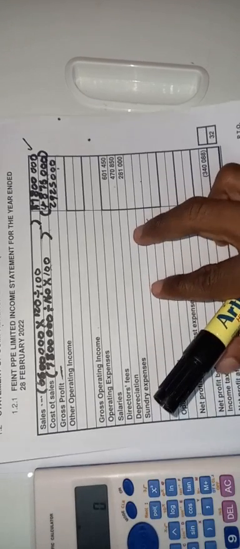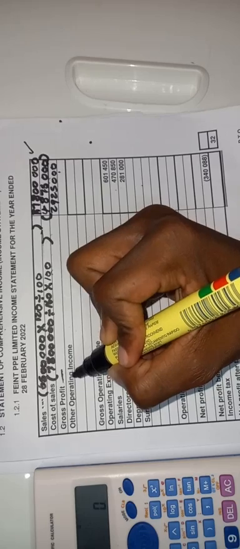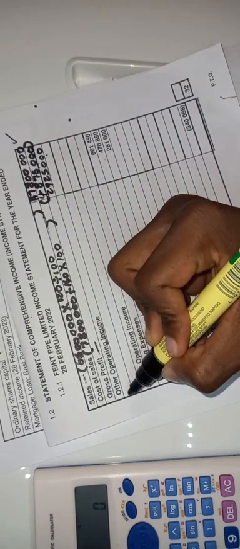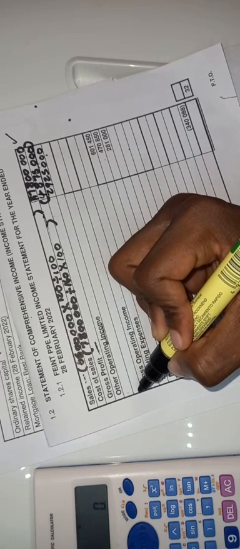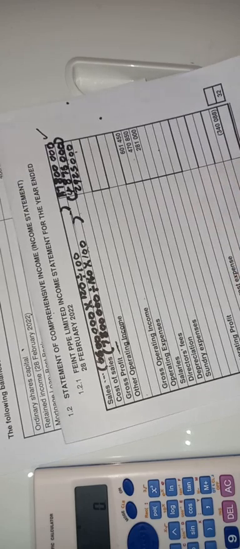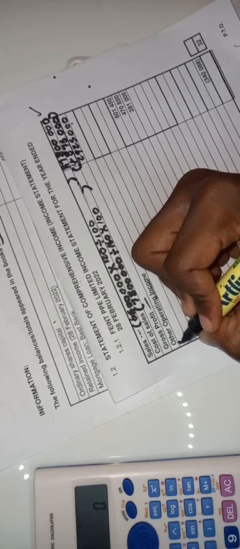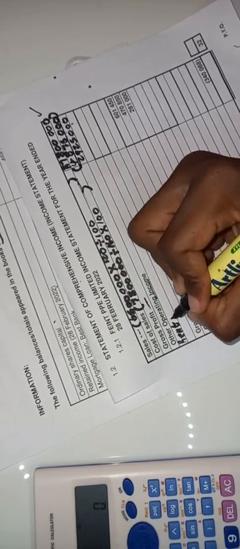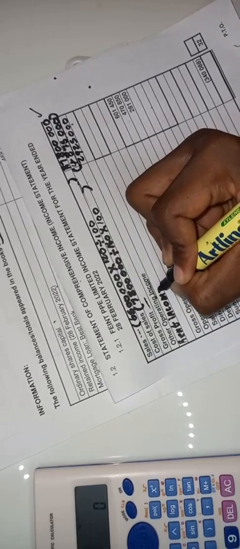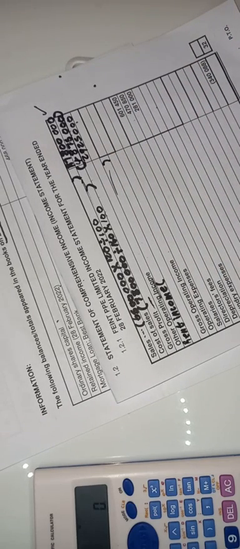Okay, let's move to other operating incomes. Other operating incomes is usually rent income, trading stock surplus and provision for bad debts adjustment. So the first usual suspect is rent income here. So let's deal with our rent income. Show in brackets. Rent income is always easy. Once they give you a percentage, you use your favorite formula. Rent is easy. So let's do it.